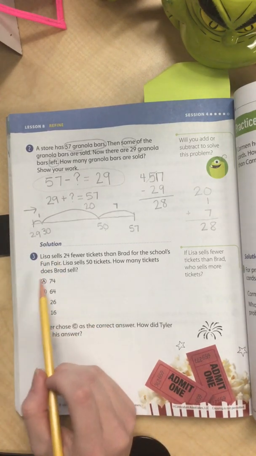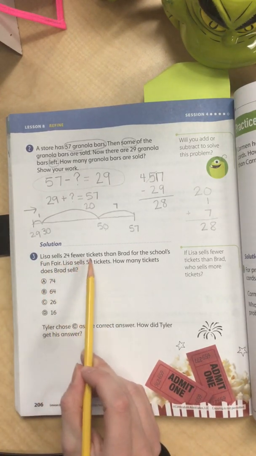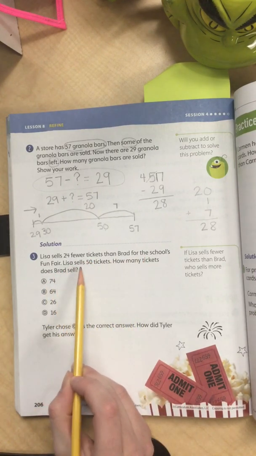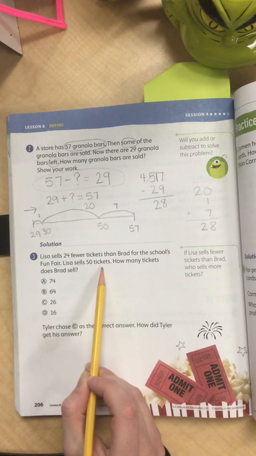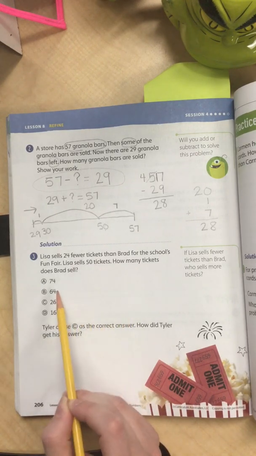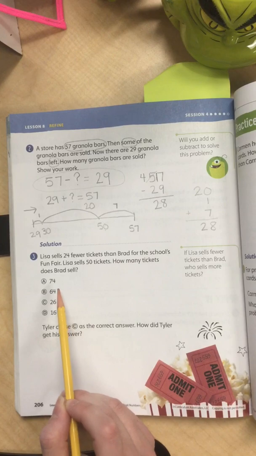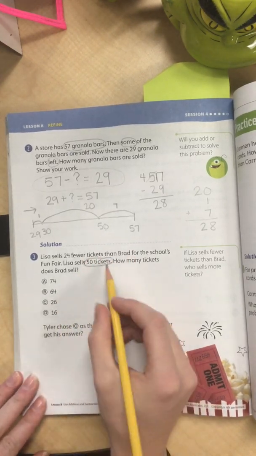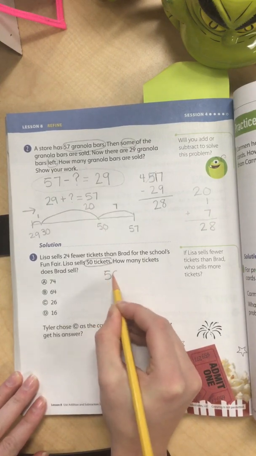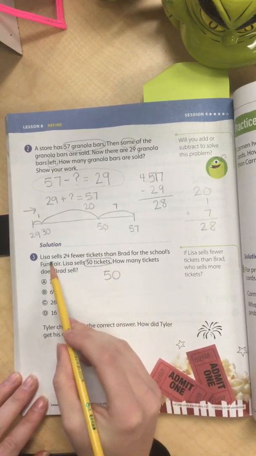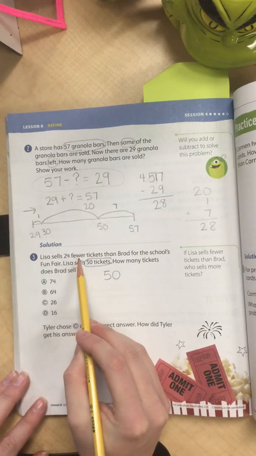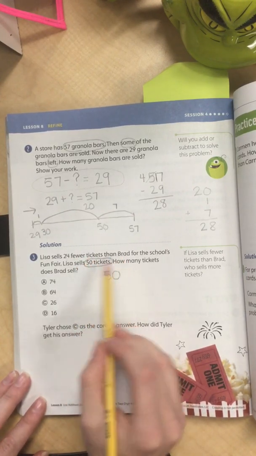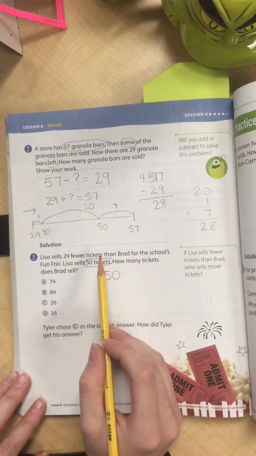Number 3. It said Lisa sells 24 fewer tickets than Brad for the school's fun fair. Lisa sells 50 tickets. How many tickets does Brad sell? Well, we know Lisa sells a total of 50, right? So if she sells 50, and it says Lisa sells 24 fewer tickets than Brad, that means Brad sold 24 more tickets.